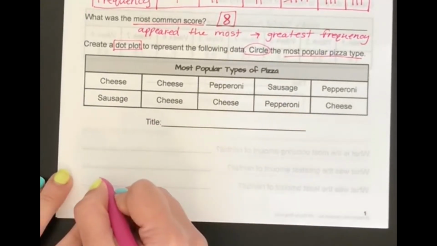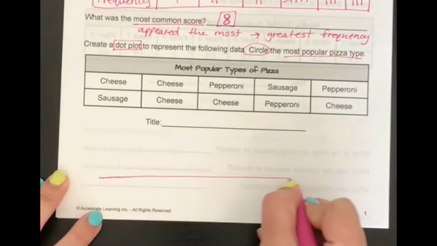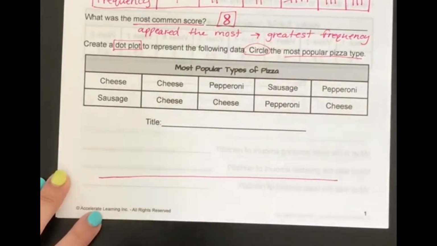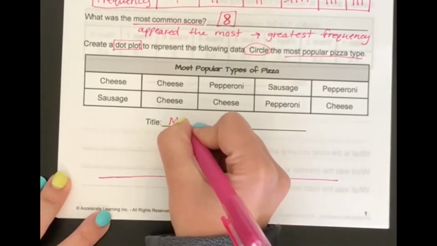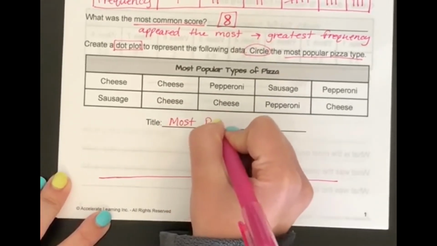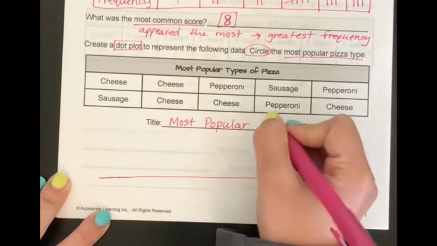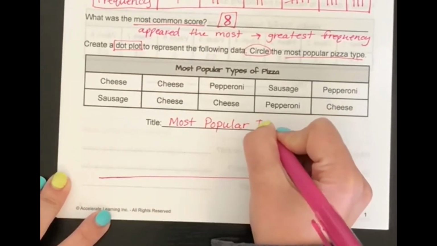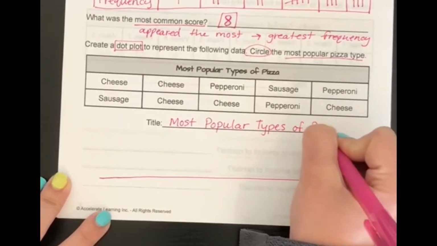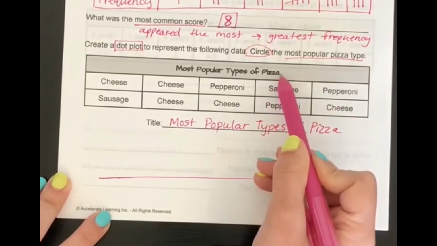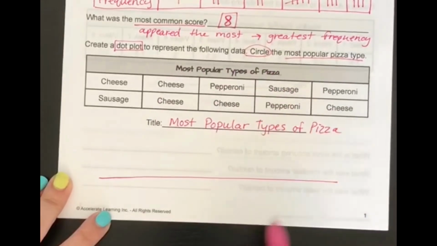Dot plot is similar to a number line, or a bar graph. You guys have done these in 3rd grade. So my title here is most popular types of pizza. I use the same title from my data.